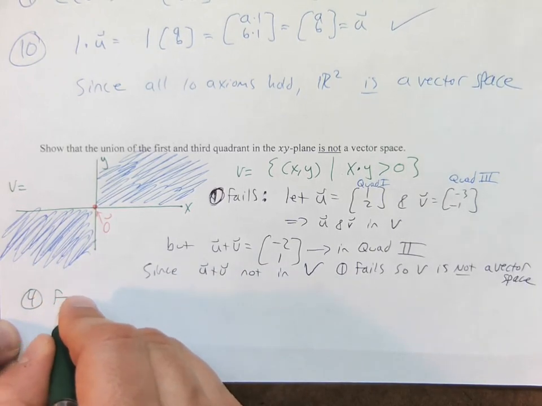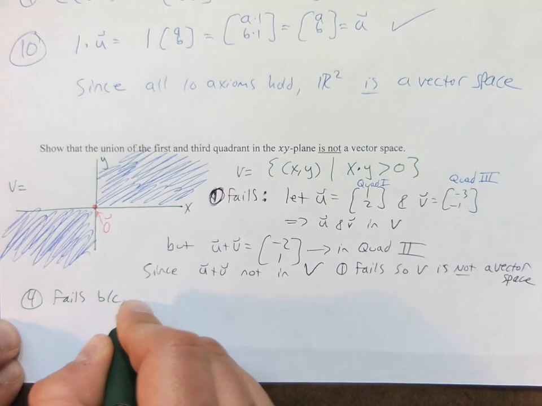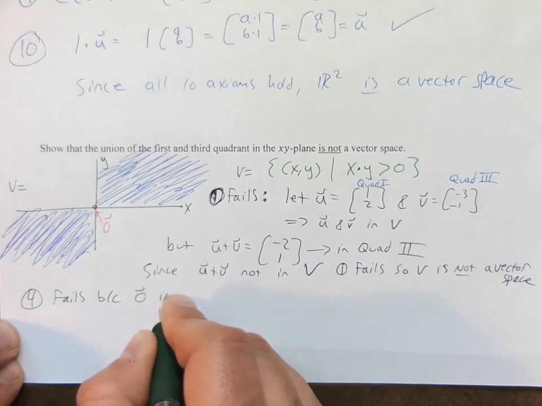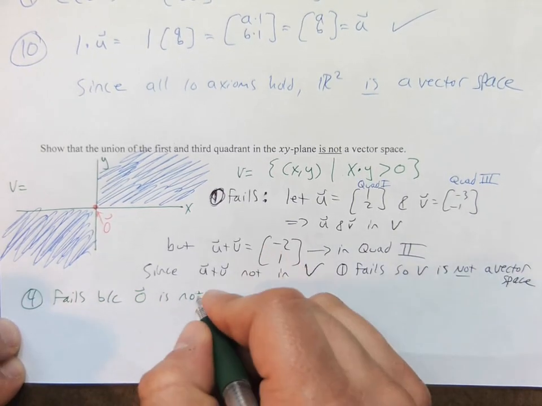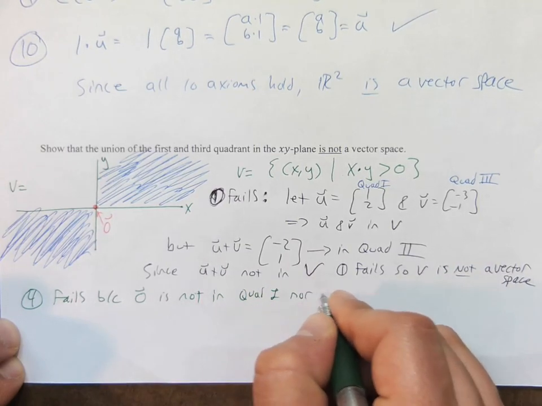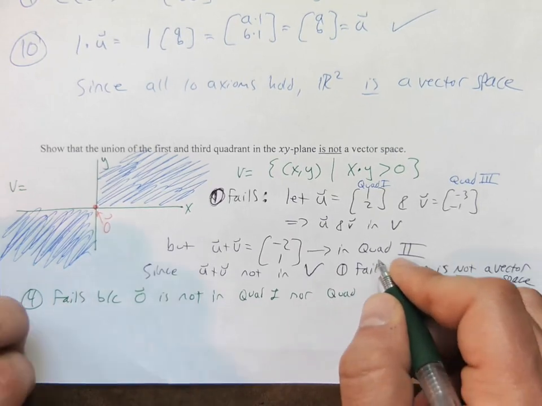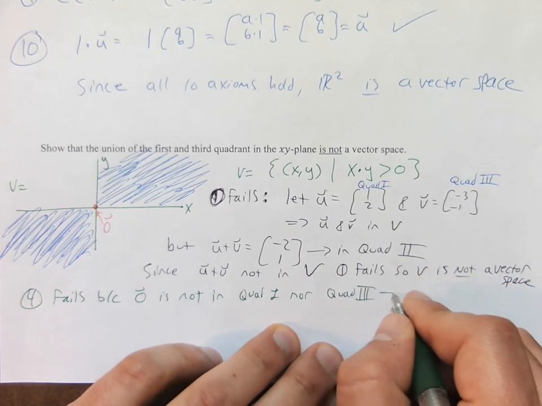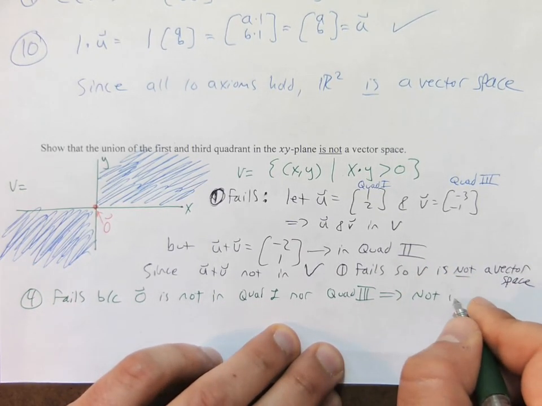So 4 fails because the 0 vector is not in quadrant 1 nor quadrant 3. And so that means it's not in our space.